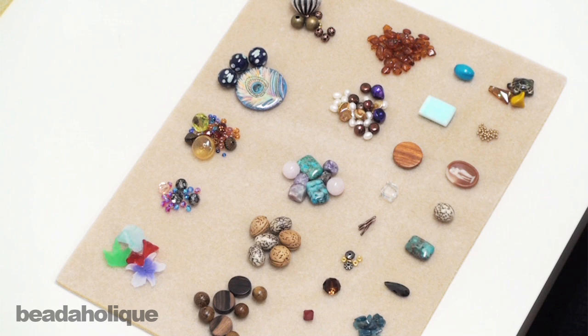This is our first installment in which we will cover the basic types, shapes, and sizes of beads. Now, beads come in an almost infinite variety of types and shapes and colors, so we tried to narrow down the scope a bit and start with the kinds more typically used in everyday beading projects.